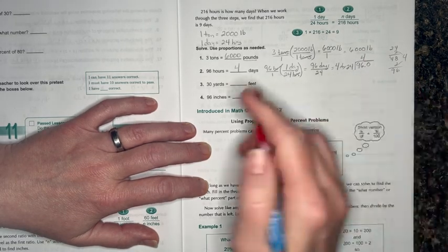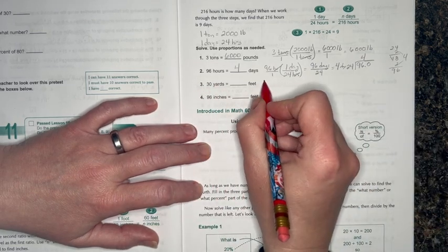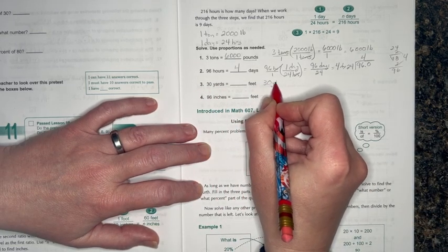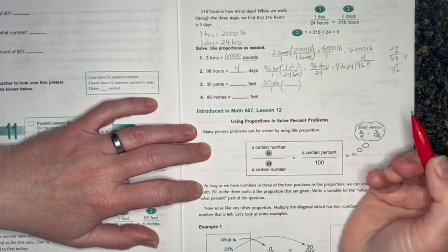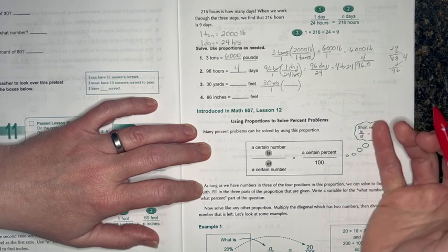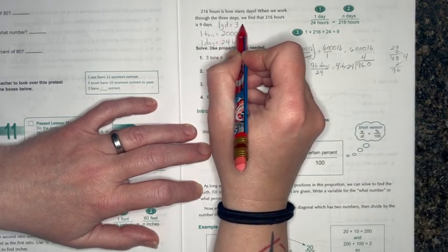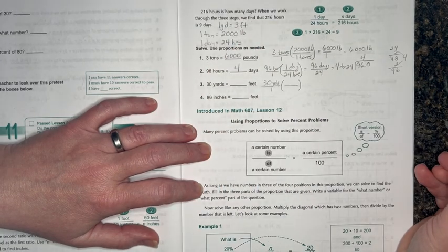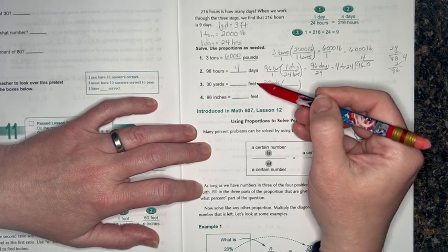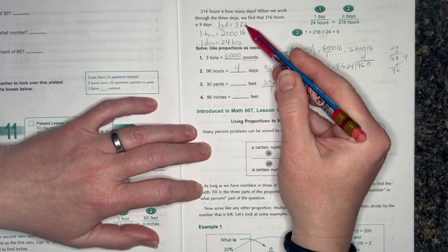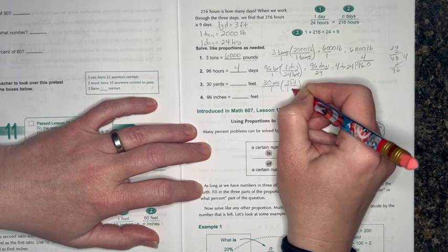All right. Now we have 30 yards and we want to change that over to feet. So we're setting up our fraction as 30 yards, and it's abbreviated YDS over 1 times what other fraction? Well, if you didn't know, for every 1 yard, there are 3 feet. Okay, so this is the conversion factor we're going to put in here. We want feet as our answer, so this part is going to go in the top. 3 feet is 1 yard.